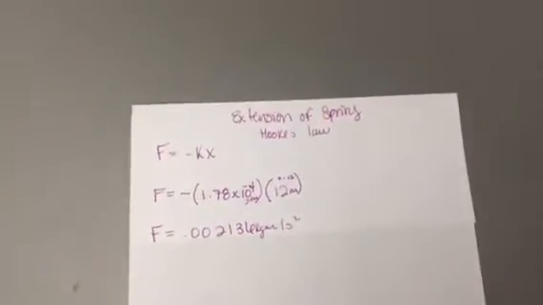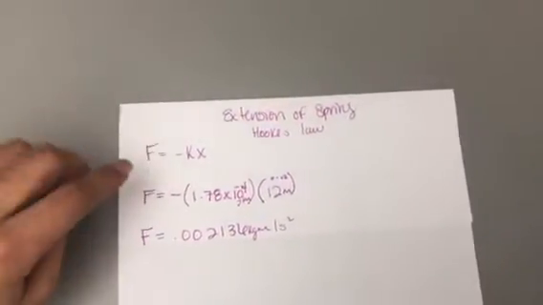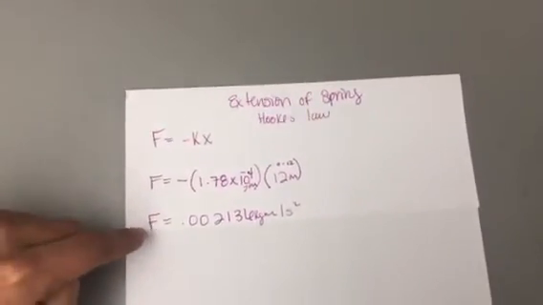And then I did go ahead and include the extension of the spring force. I just used Hooke's law and plugged in the numbers, and it gave me this value.